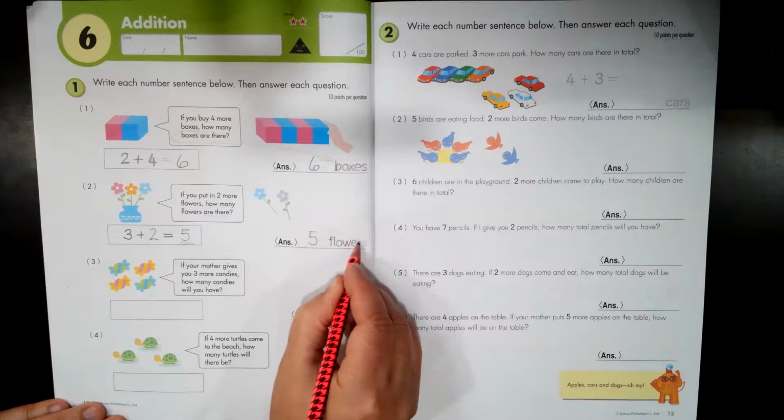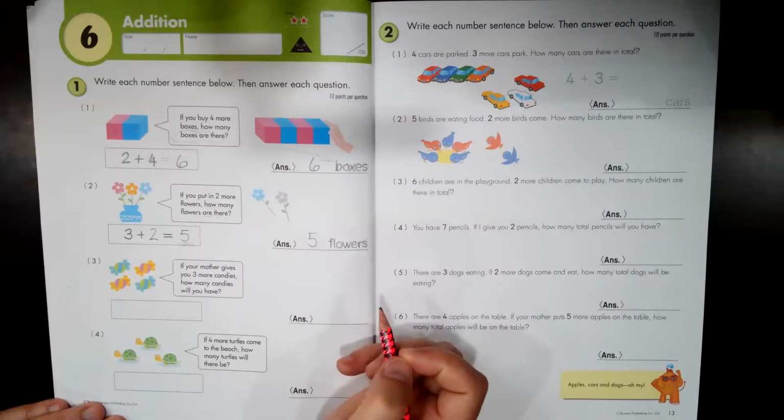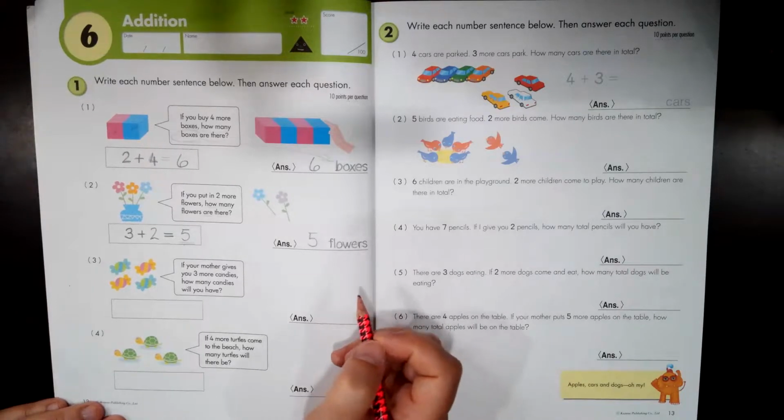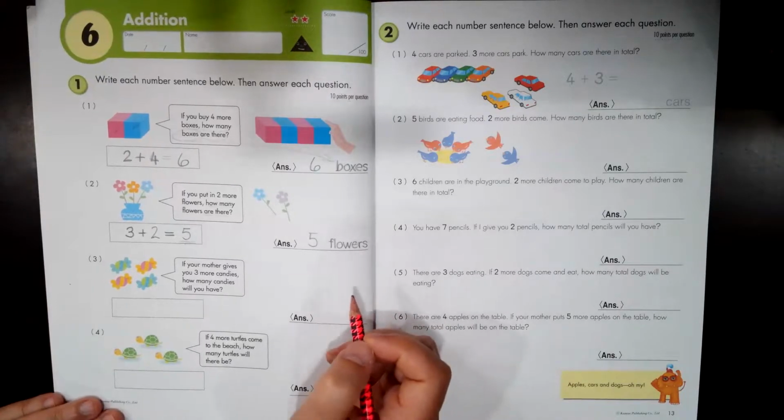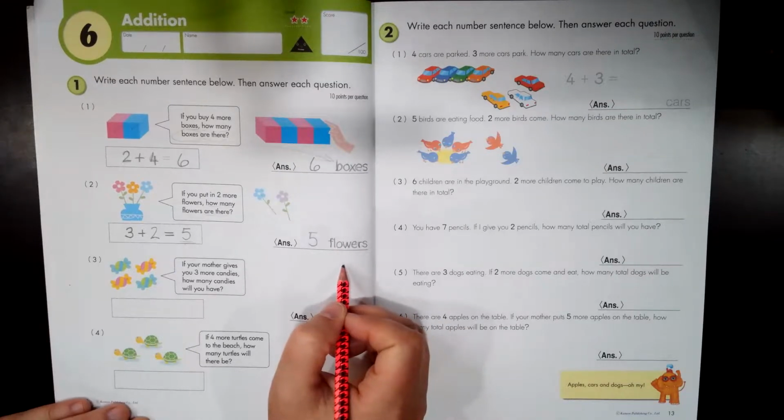The reason we practice handwriting is so that other people can read what we're thinking. If nobody else can read it, it's like you didn't do it. So make sure you really work on that handwriting so others can see your thinking.